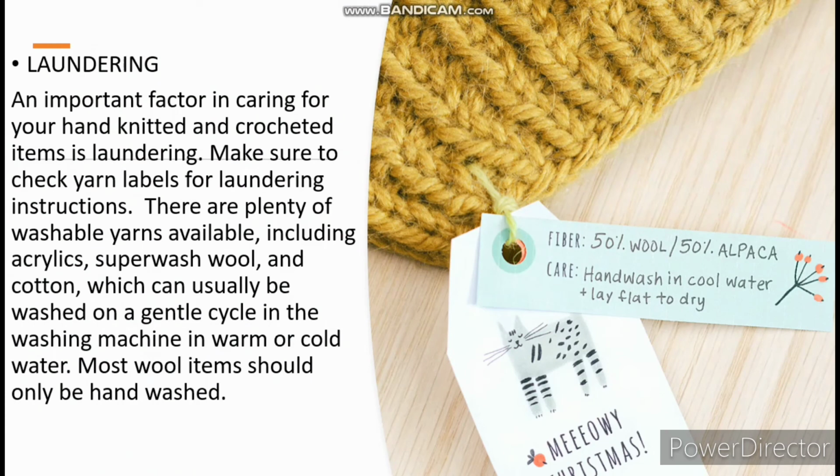Laundry. Laundry is an important factor in caring for your hand knitted and crocheted items. Make sure to check yarn labels for laundering instructions. There are plenty of washable yarns available, including acrylic, superwash wool, and cotton, which can usually be washed on a gentle cycle in the washing machine, whether in warm or cold water. They are easy to wash. And most wool items should only be hand washed. That is to wash with hand. You can look at the picture there. You see the labeling, hand wash in cold water.